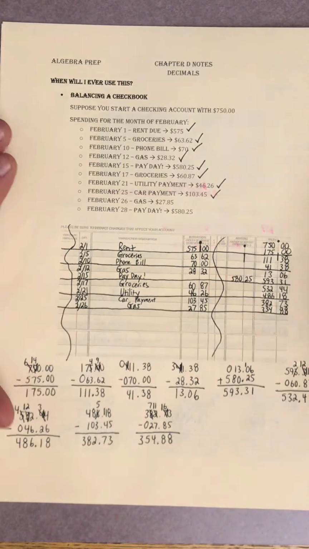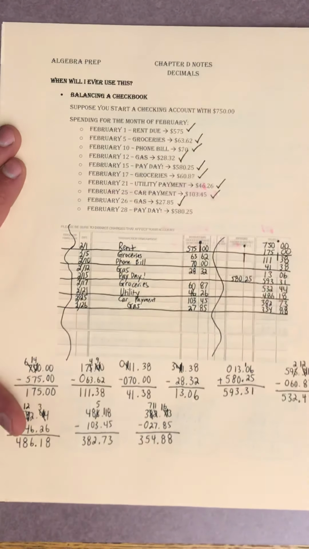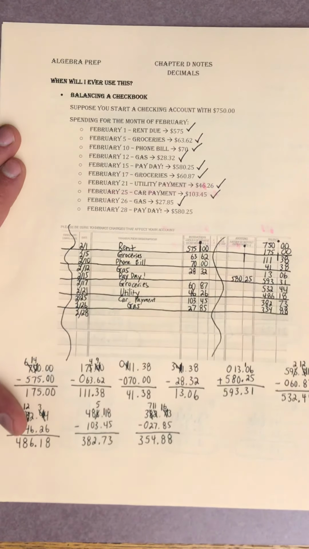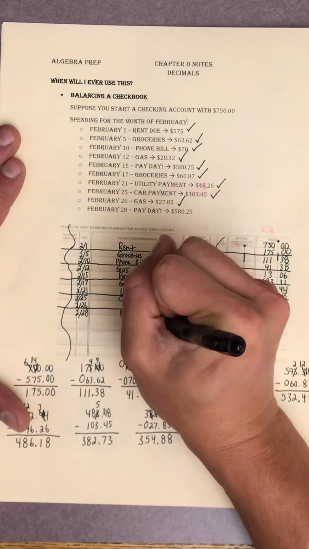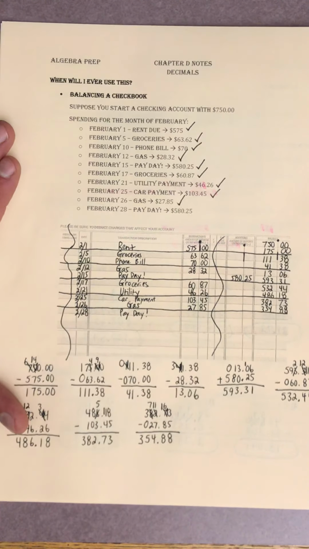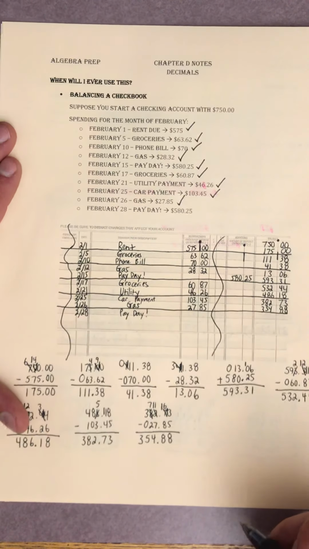So last thing that happens according to this is on February 28th, so 2/28, we have another payday, so we get paid again. Yay, exclamation point. Well, we get paid again, $580.25. So $580.25, that's money going into our account. So that again goes into our additions.